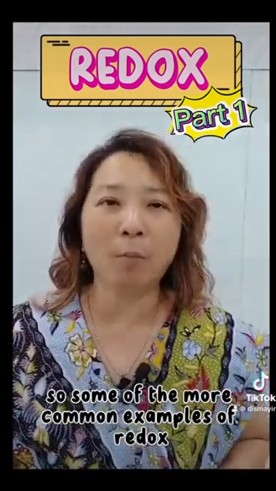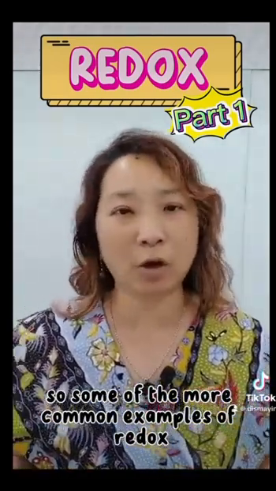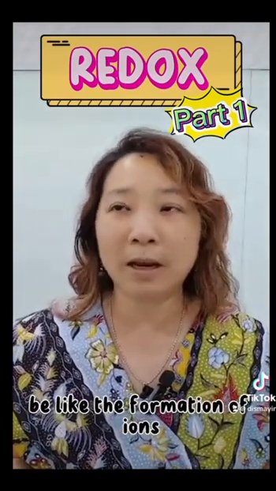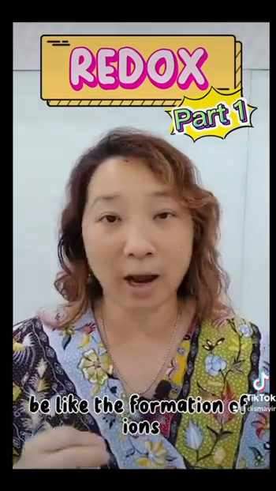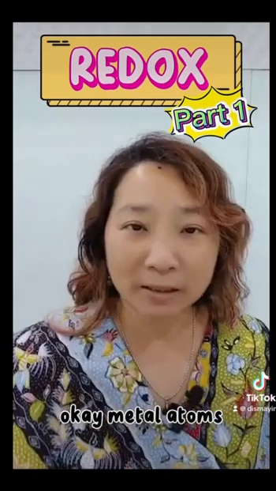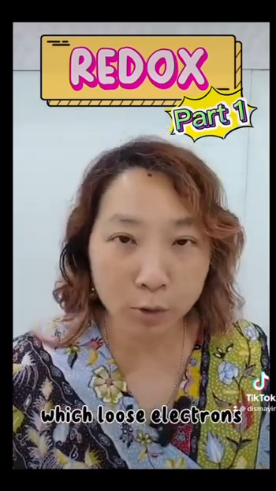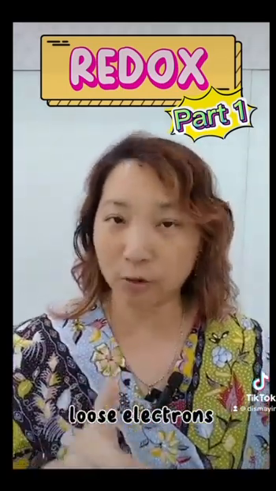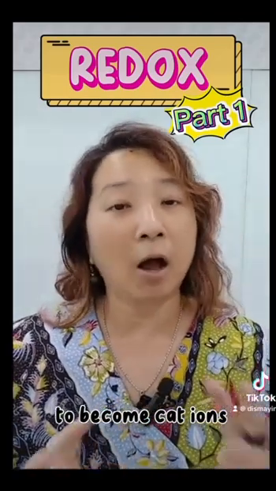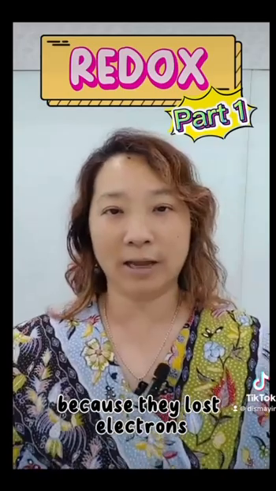Some of the more common examples of redox this particular way would be the formation of ions. Metal atoms which lose electrons to become cations are all said to have been oxidized. Why? Because they lost electrons.